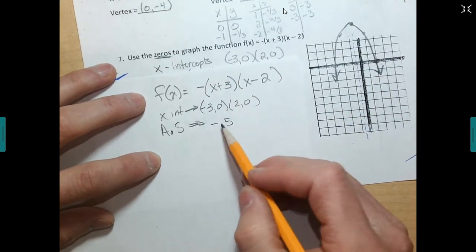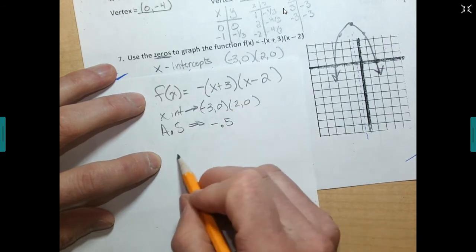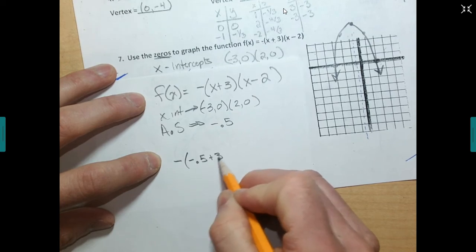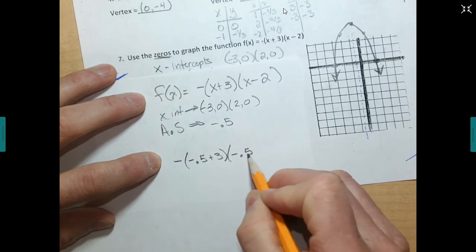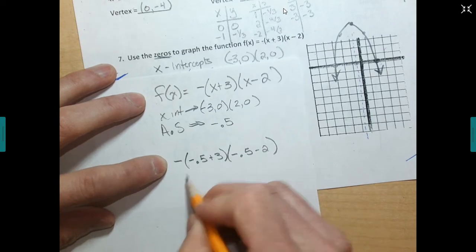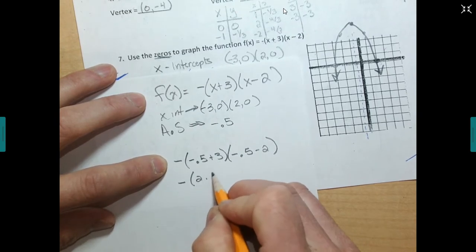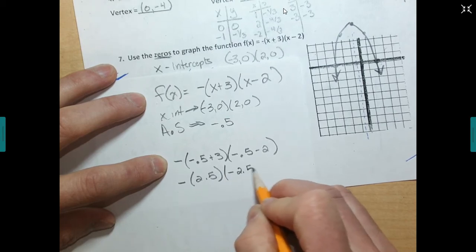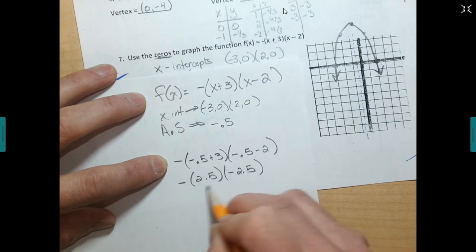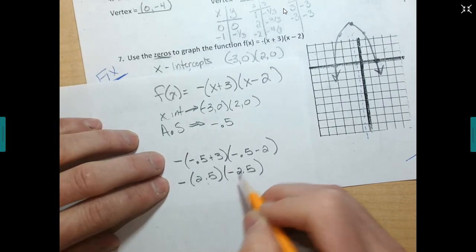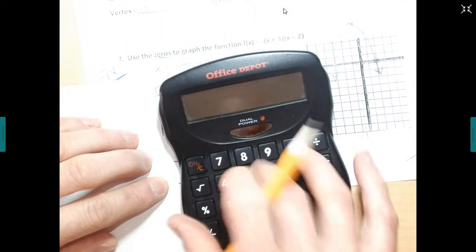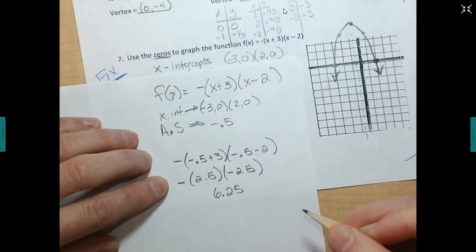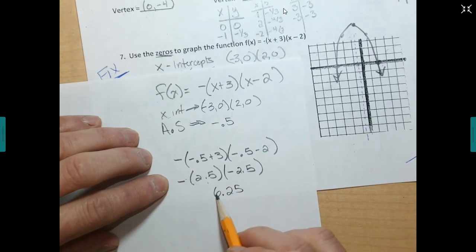Now, in order to find my vertex, I can plug this into here. So I have negative 0.5 plus 3 times negative 0.5 minus 2. So negative 0.5 minus 2 is negative 2.5, times 2.5 plus... so 2.5 times 2.5, I get 6.25. Now I have a negative times negative, so it's a positive.